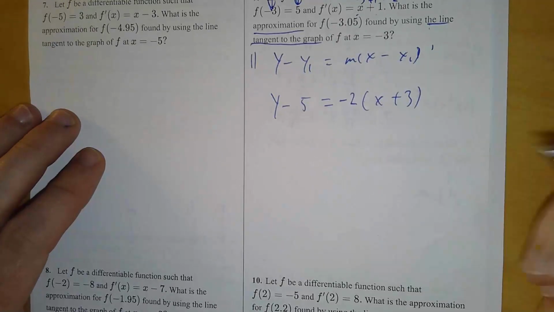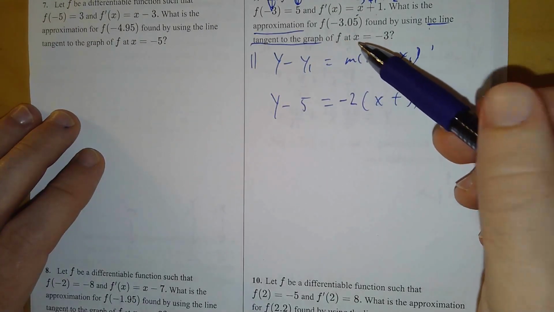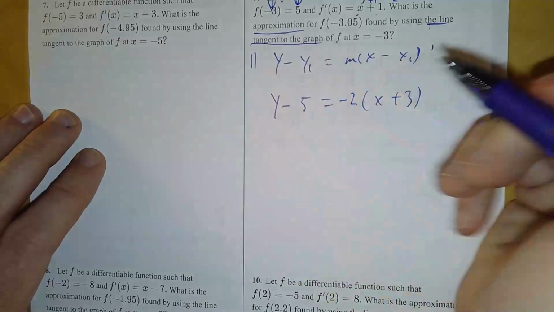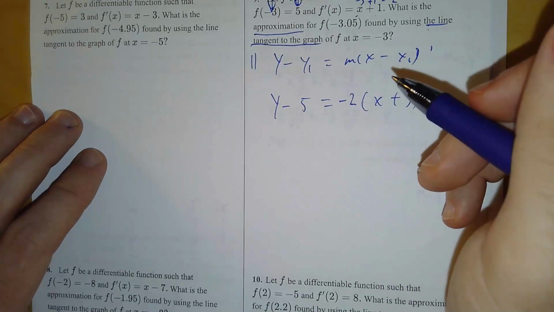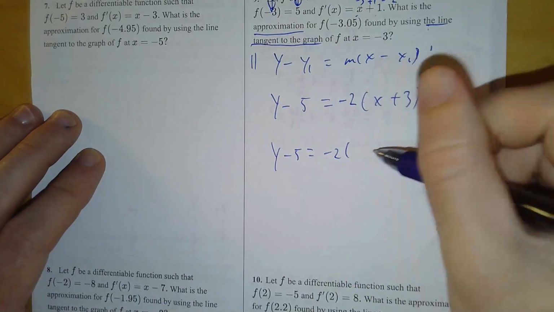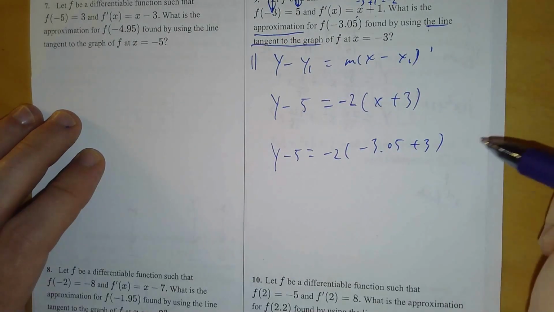I can leave it like that. That's fine. And we're just going to plug in negative 3.05 into this. So, and then solve. So it's going to be y minus 5 equals negative 2 times negative 3.05 plus 3. Let's do it.